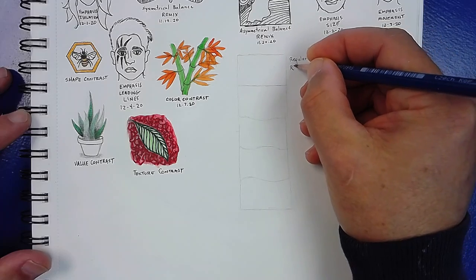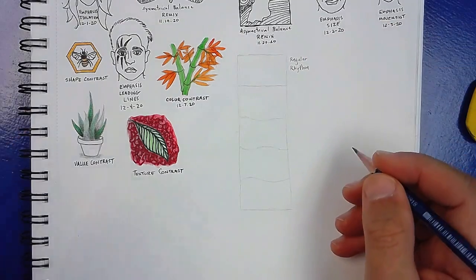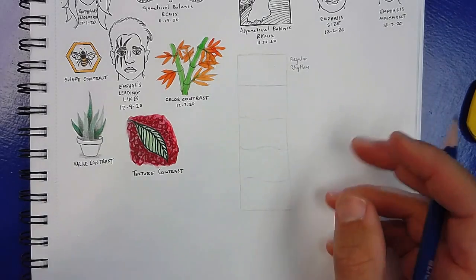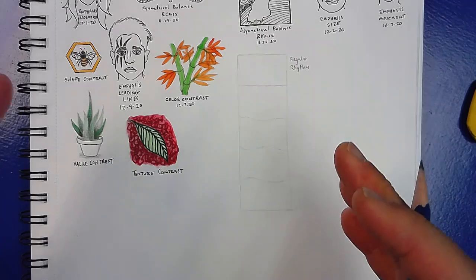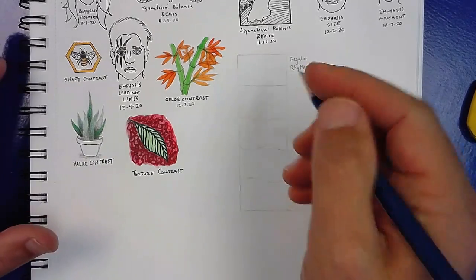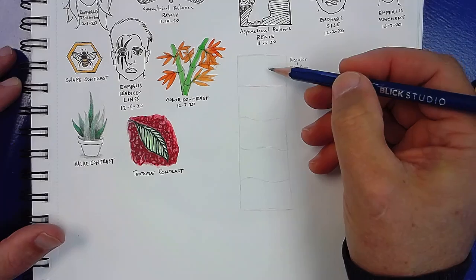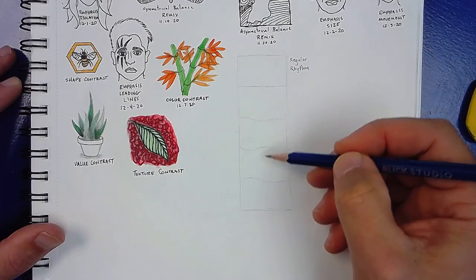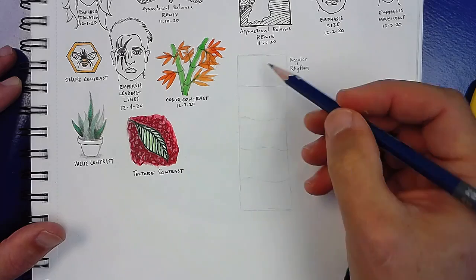And what regular rhythm is, it's when things repeat in a normal way, and they're very similar and predictable, and it helps move our eye through the picture. So what this is going to end up being is sky and different layers of the ocean underneath. So this first one is sky.